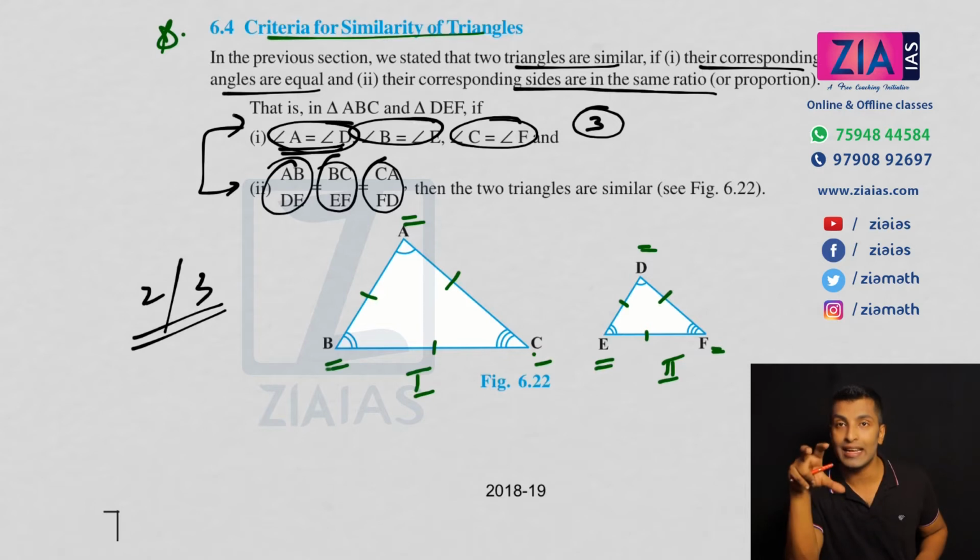Here all angles are equal but sides need not be equal, only the ratio needs to be the same. So you can derive certain rules for similarity here also. This session is dedicated to understanding these rules, which we will study as a theorem.